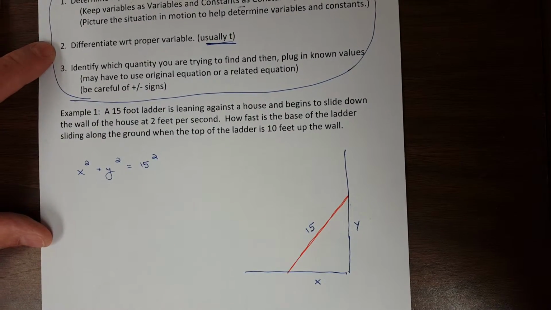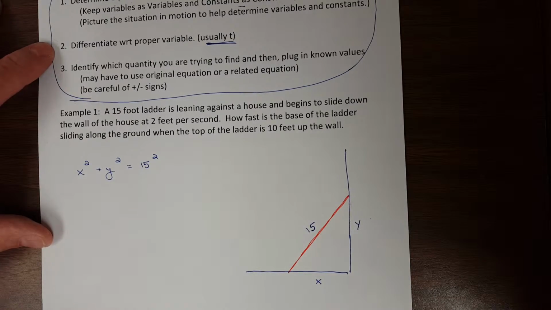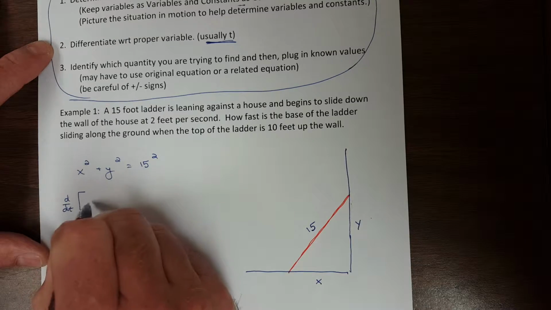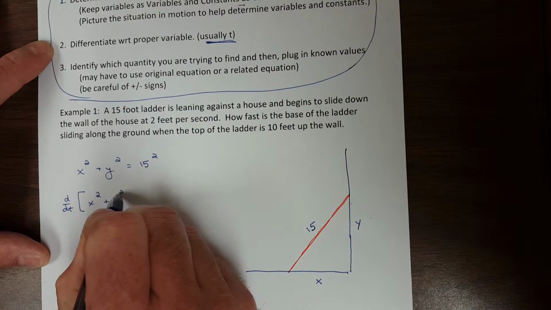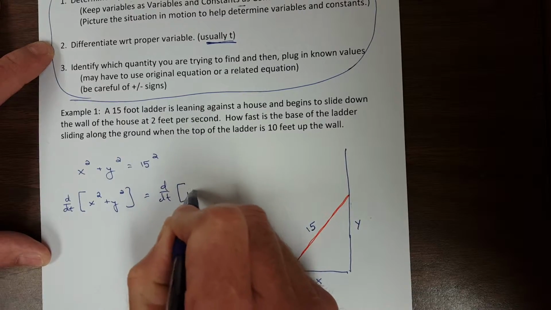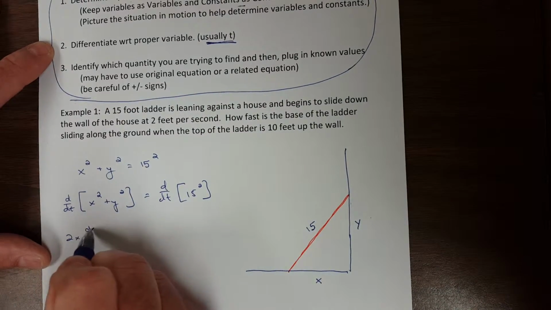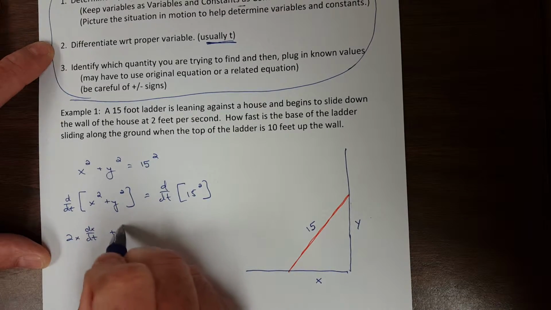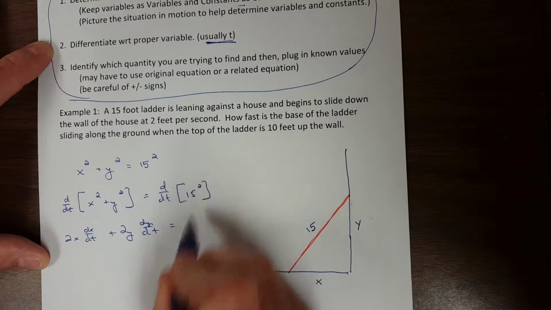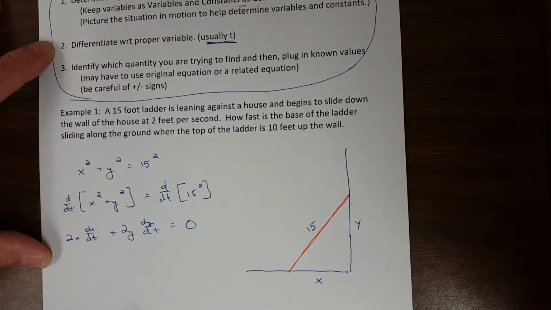Part 2 says differentiate with respect to t. So that's going to look like this. I'm going to differentiate the left-hand side by t, and I'm going to differentiate the right-hand side by t. So here we have 2x dx/dt plus 2y dy/dt. Derivative of a constant is 0. Don't be fooled by that. Don't try to use the power rule.